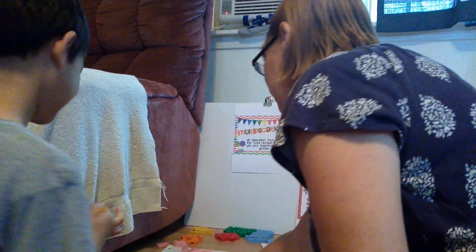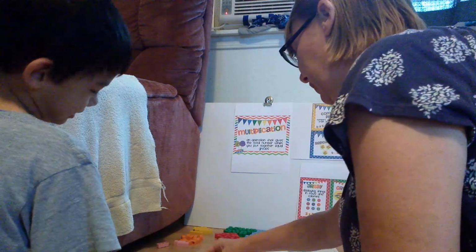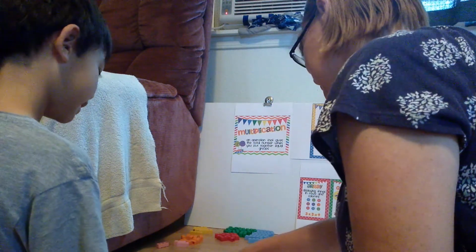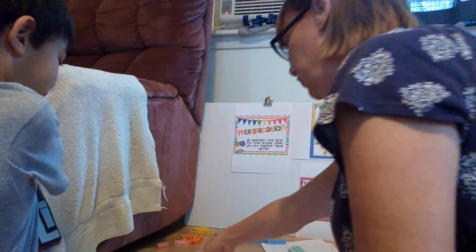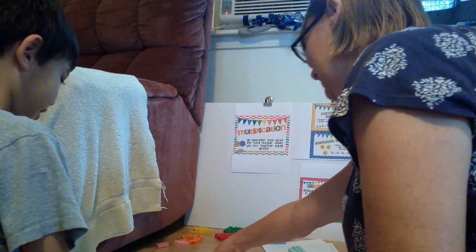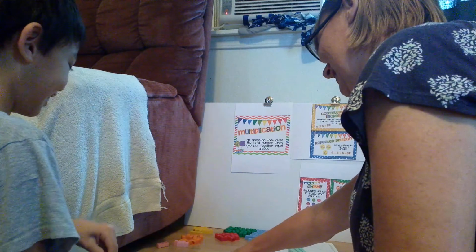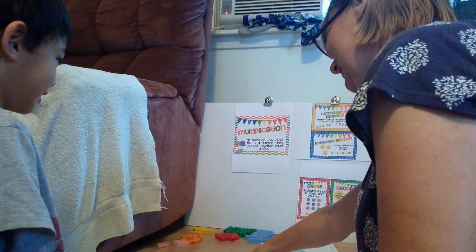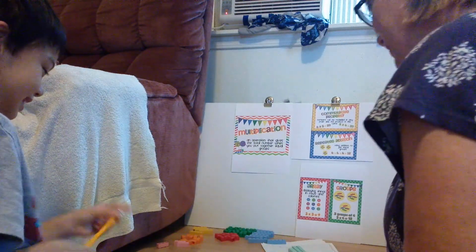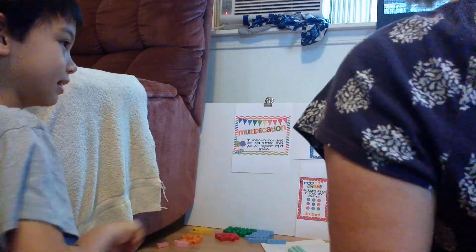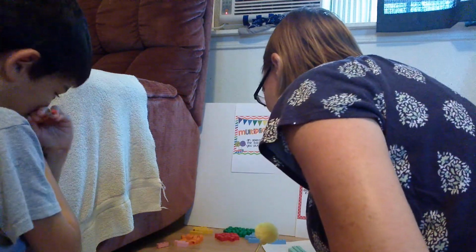So the first sheet we're going to do is right here. So if we have 7 3s with our blocks, okay, and we're going to be adding 7 3s. So you're going to add 3, 6, okay. 9, 12, 15, 18, 21. Perfect. Okay, so you can see here that 7 3s equals 21.